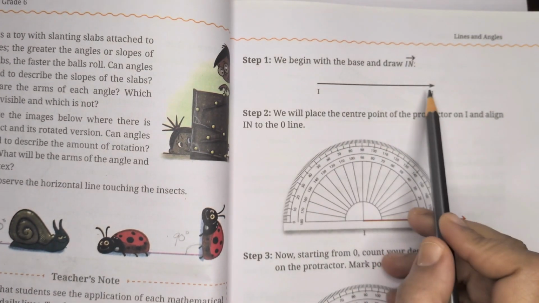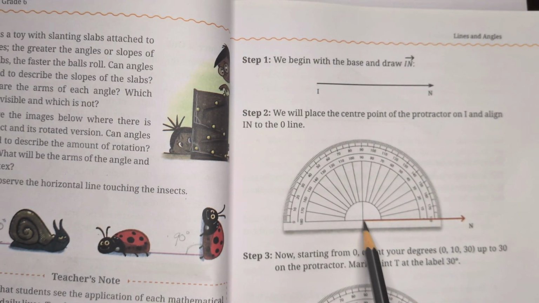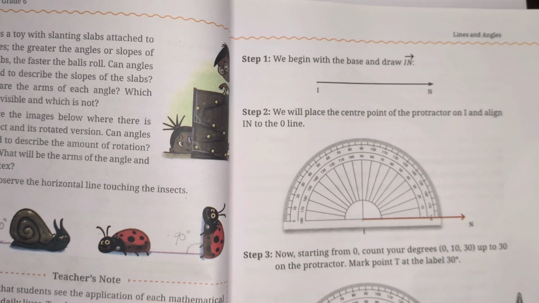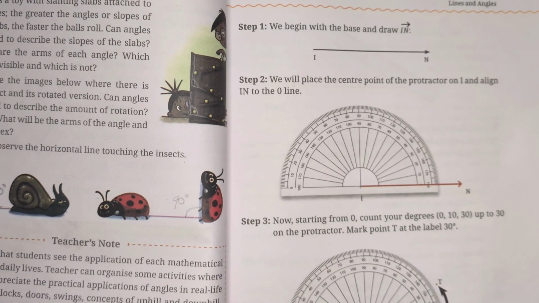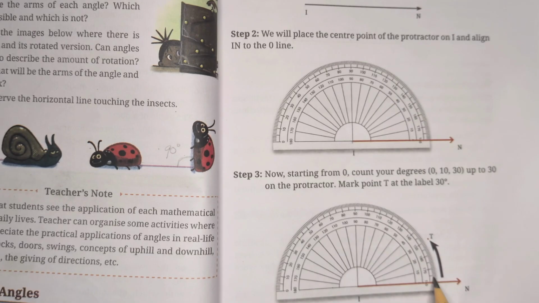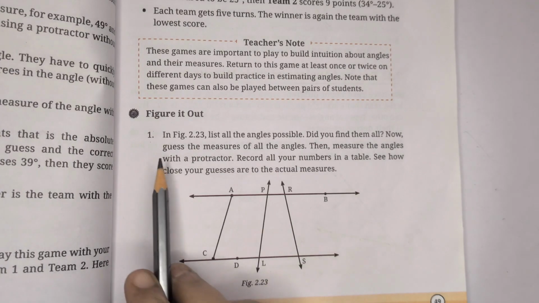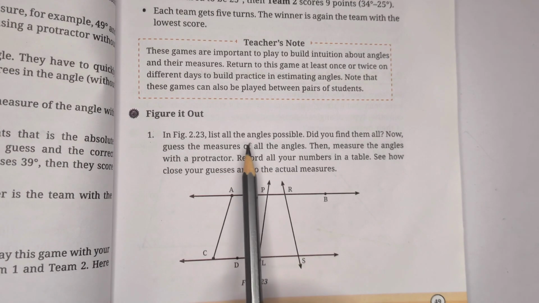Drawing angles: first draw a line and then keep the protractor's center at the initial point, the vertex. For the angle we need to construct, if it is 30 degrees, from this side count 0, 10, 20, 30, and mark a point outside the protractor. Then remove the protractor and join the point with the vertex. We will get that angle as 30 degrees. Figure it out, page number 49.